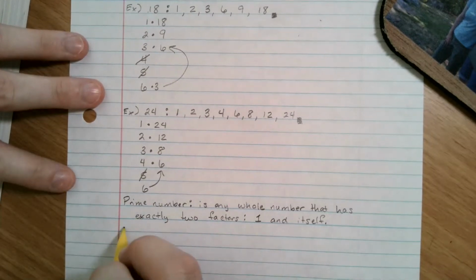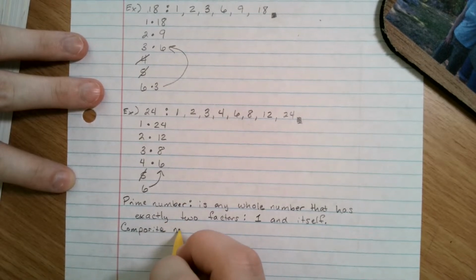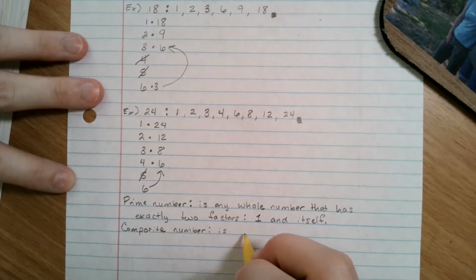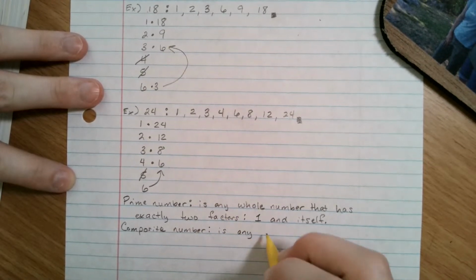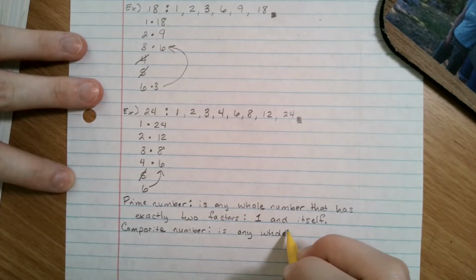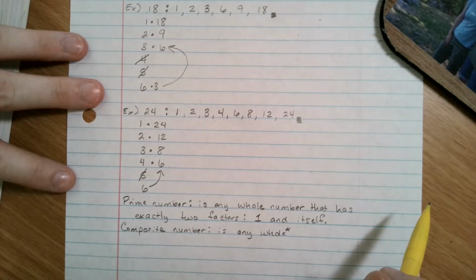A composite number is any whole number. I want to put an asterisk here because it can be any integer, but we haven't described what an integer is yet.